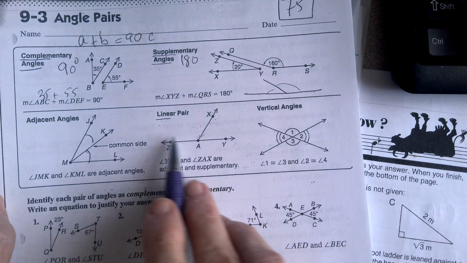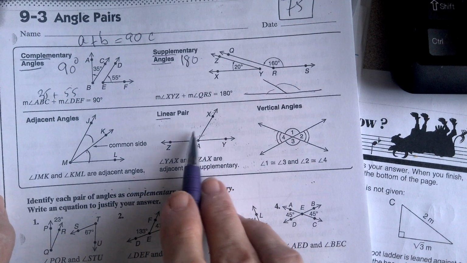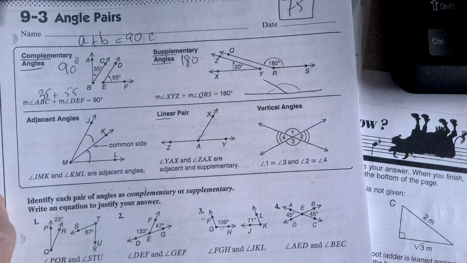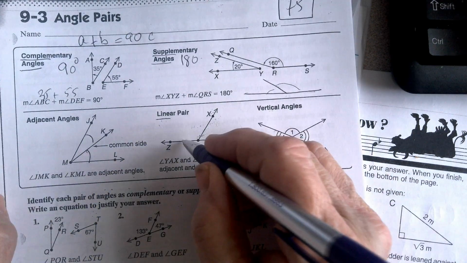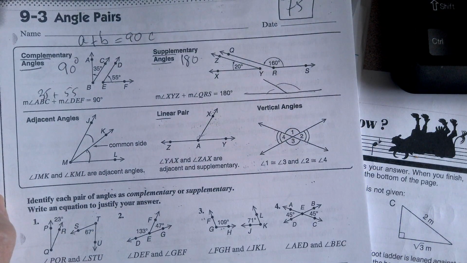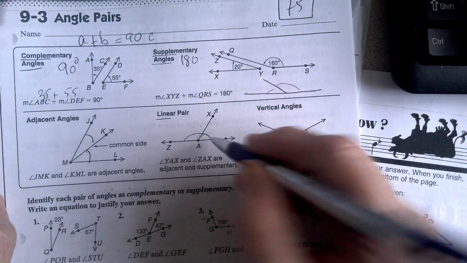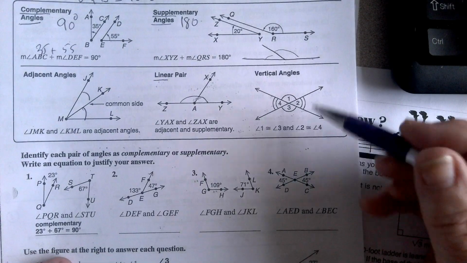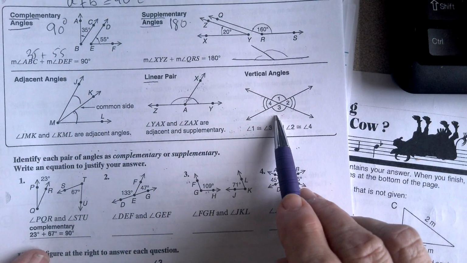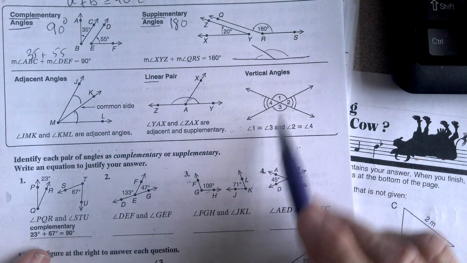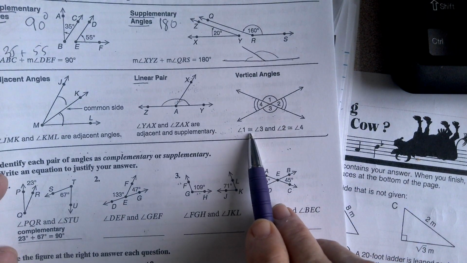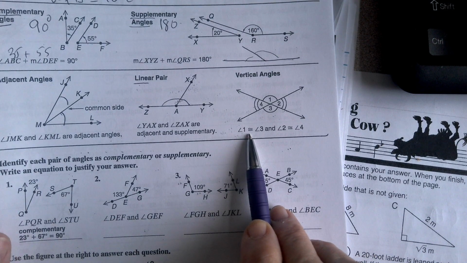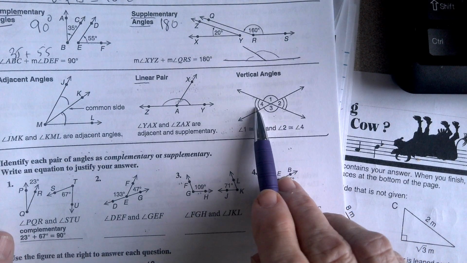They're not only a linear pair, they are adjacent to each other. Who knows what these two angles add up to be? 180, because I don't even need to know the numbers because they fall on a line. Okay. And then vertical angles. Vertical angles, angle 1 and 3, where there's an intersection, are always congruent. That little sign means congruent. They're the same size. So 2 and 4 are congruent.